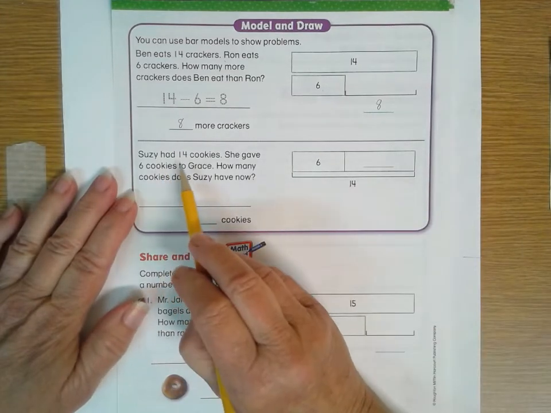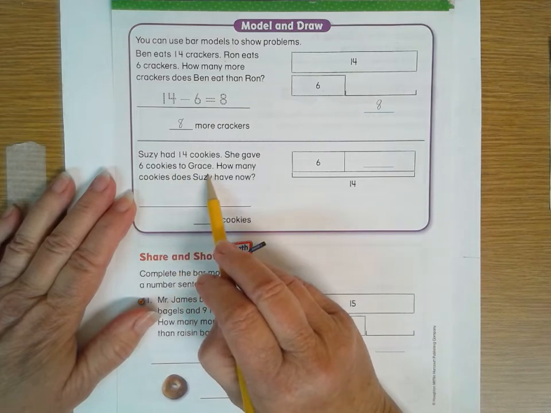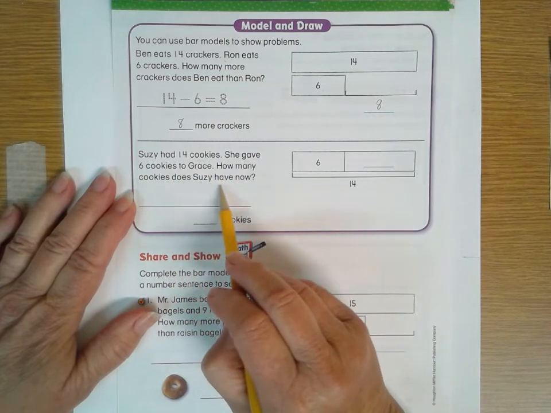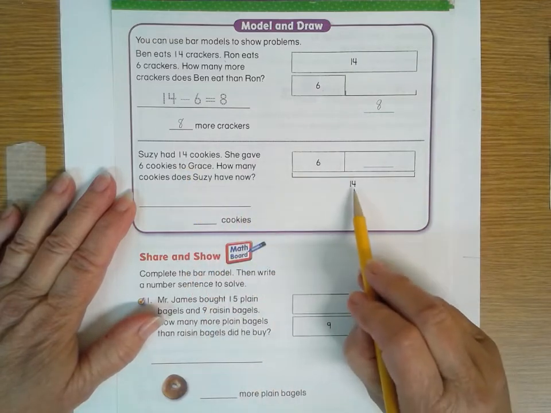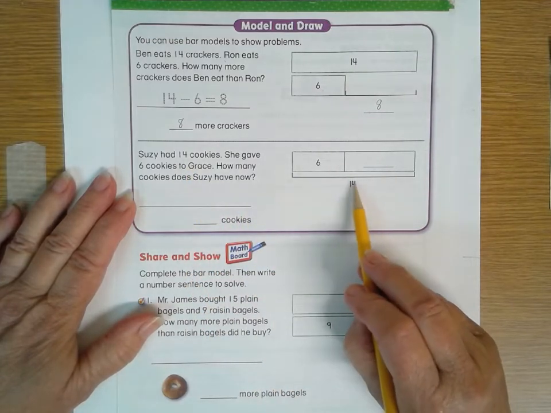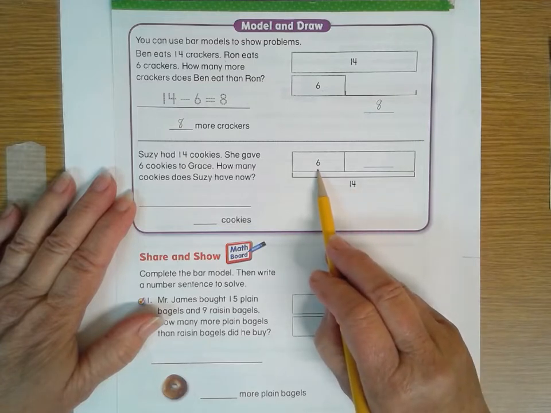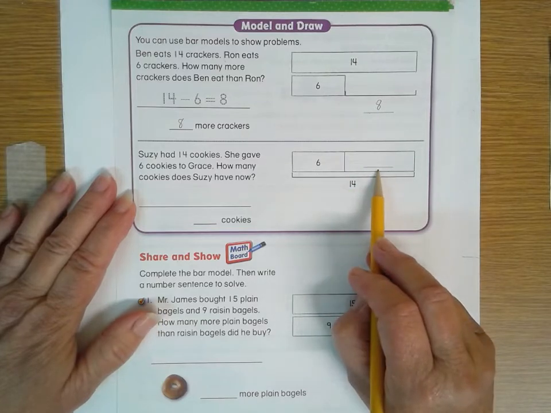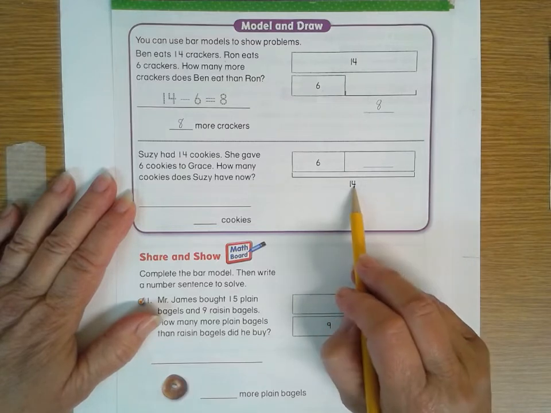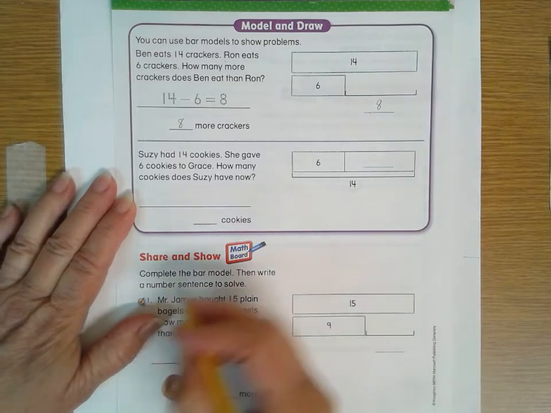Susie had 14 crackers. She gave 6 cookies to Grace. How many cookies does Susie have now? So this one, they give us the total. That's how many cookies Susie had. That's the whole. She gave 6 cookies to Grace. So how many cookies does Susie have now? How many are left? So we have one part and we have the whole, but we don't have the other part. So to figure that out, we're going to subtract. We're going to start with the 14.